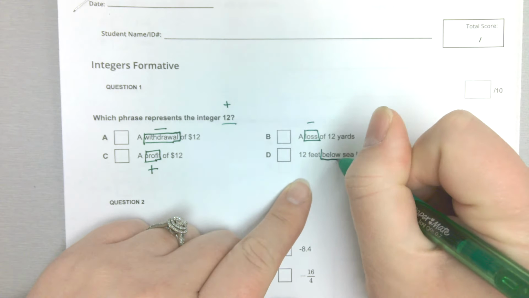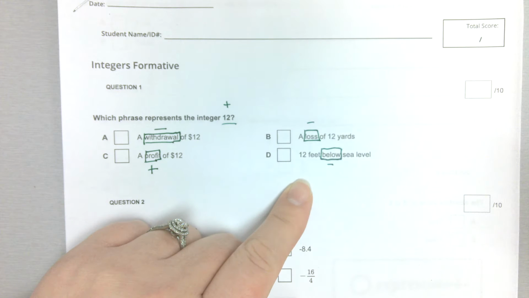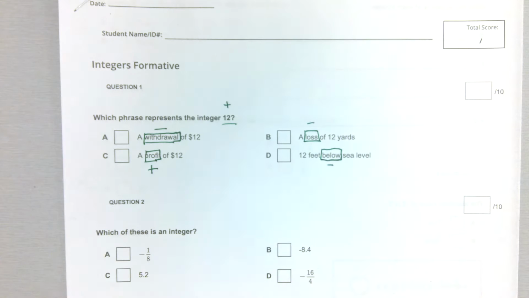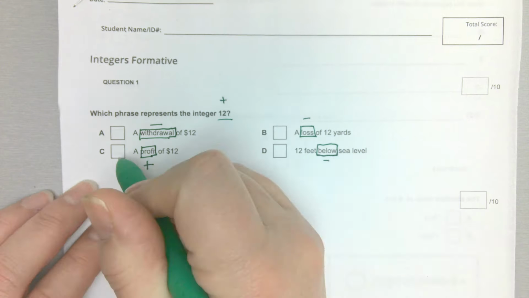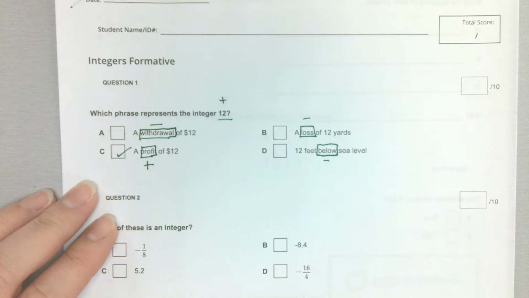12 feet below sea level. Below is a keyword that's a negative number. So here the only positive integer that we have is C, 12.